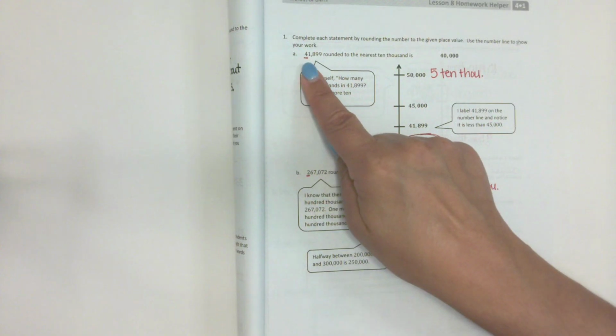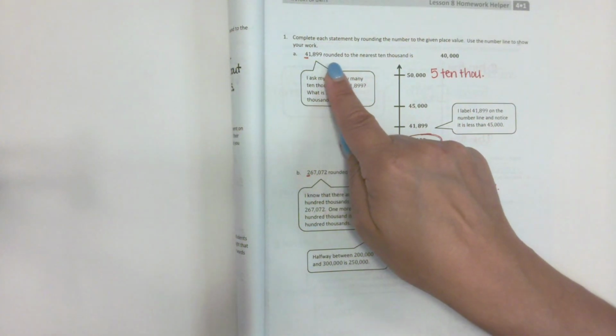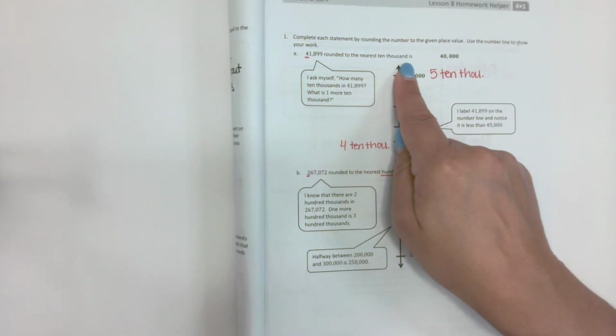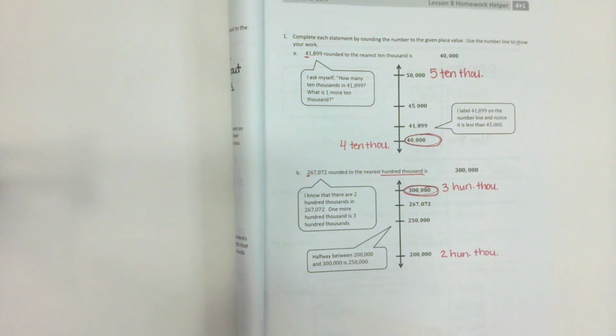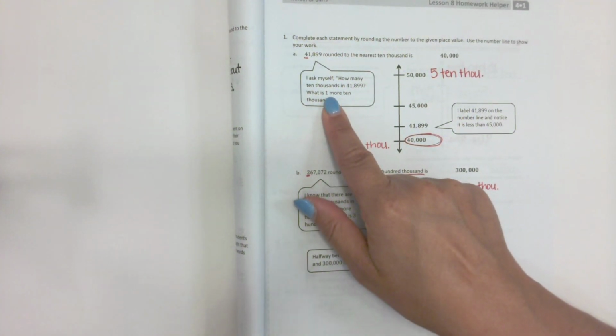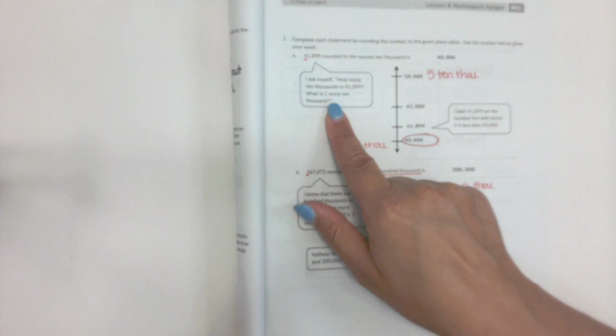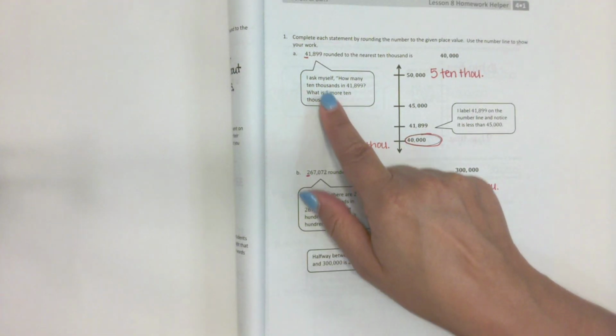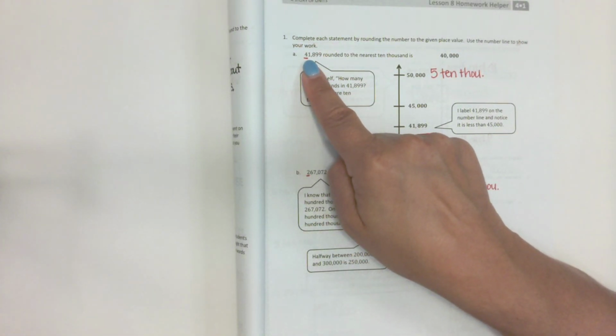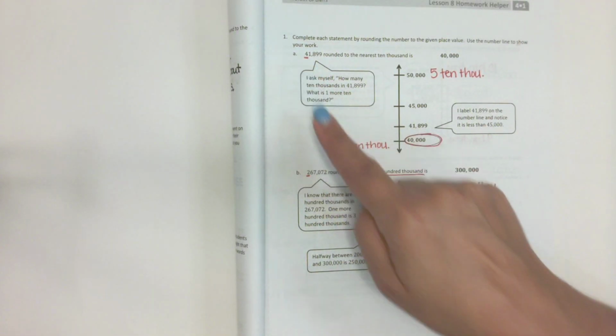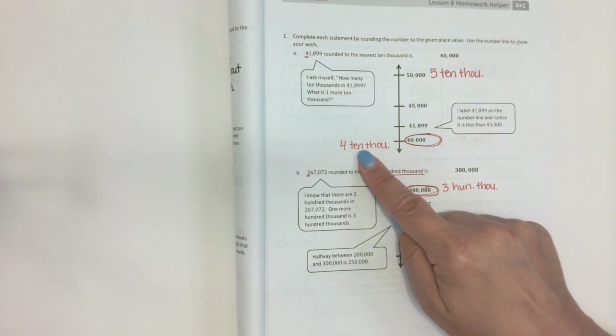A says 41,899 rounded to the nearest 10,000 is. I ask myself, how many 10,000s in 41,899? Look at the 10,000s. There's a 4. This is what's going to go on our bottom endpoint. 4 10,000s. 4 10,000s is 40,000. There it is in standard form.